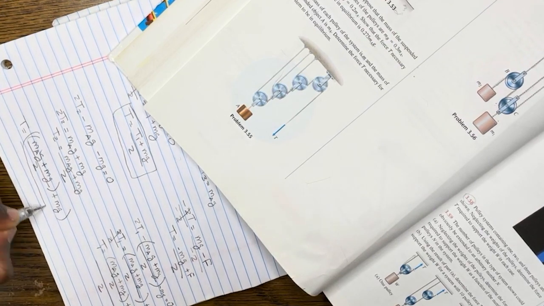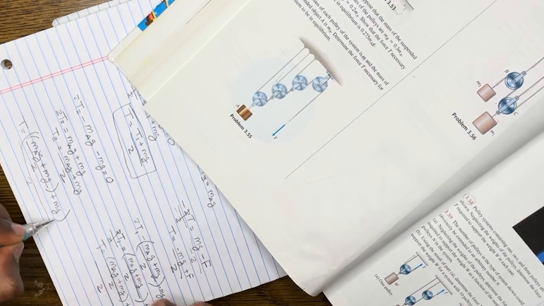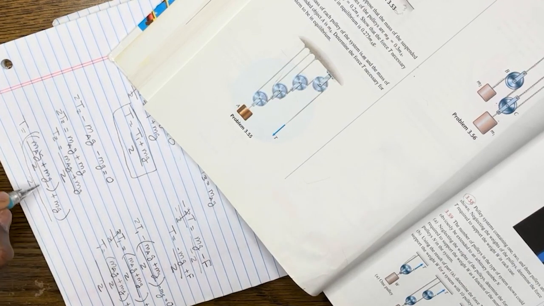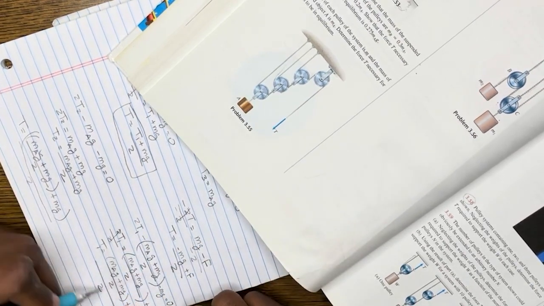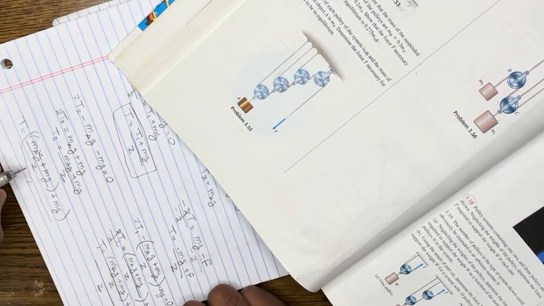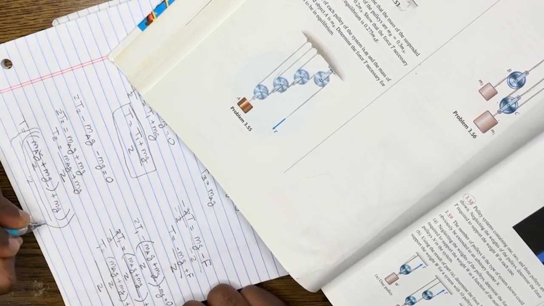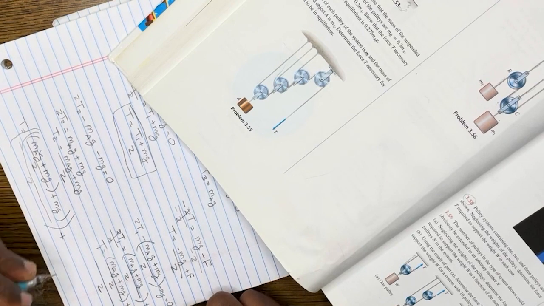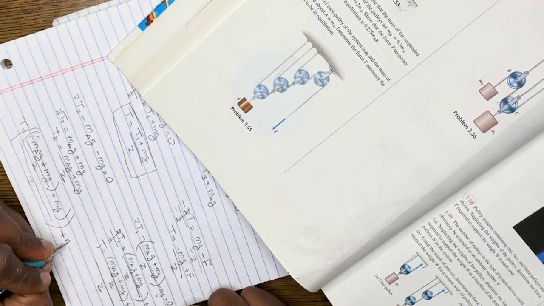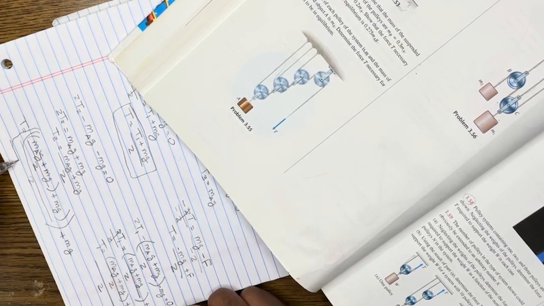All this divided by 2. This is T1 right here. Put this into this big parentheses, plus mg, all this then divided by 2, which is T.